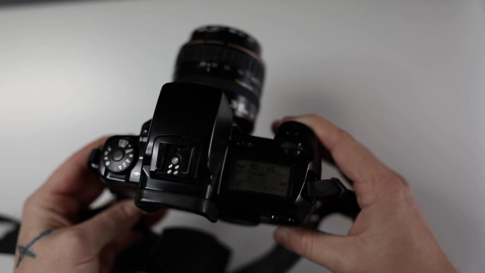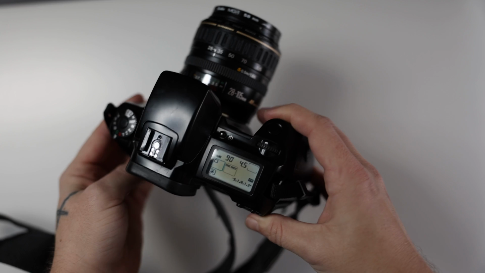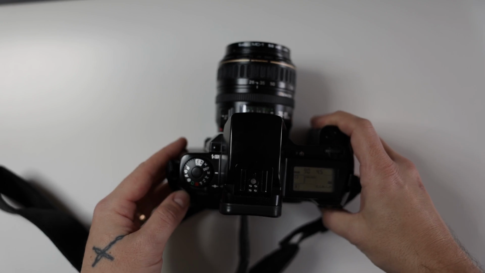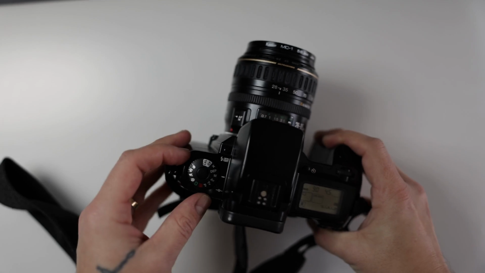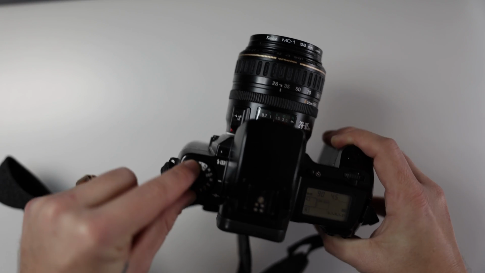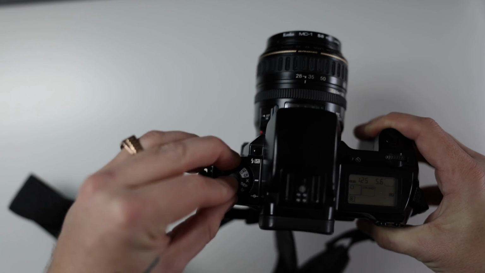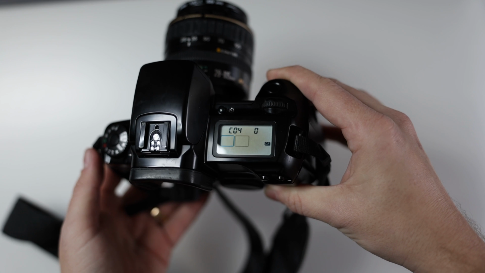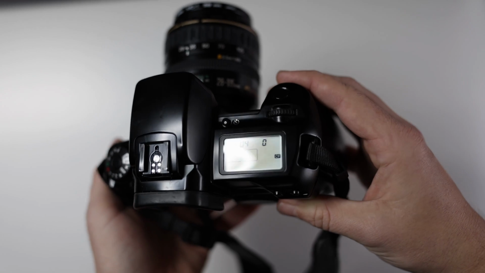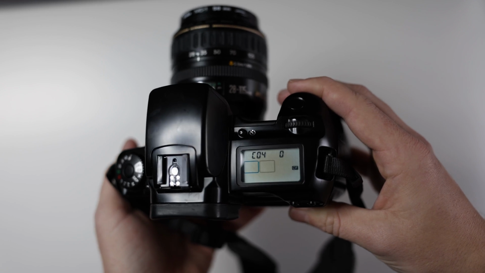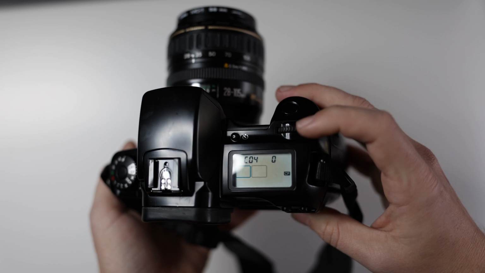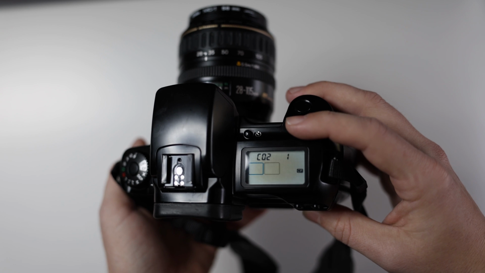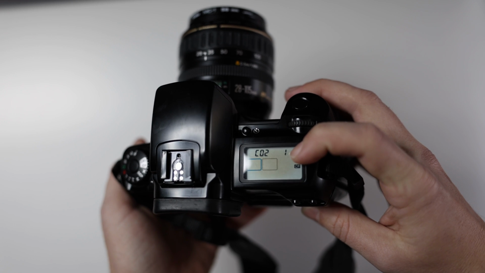First, let's start with setting the custom function to allow the camera to leave the film leader out. In order to do that, on your wheel here, you go into CF mode for the custom function mode, just like this. And when you are in CF mode, you see a screen like this. And in order to set the option for the film leader to stay out, we use the top wheel to go to custom function 2, and it needs to be set to 1.